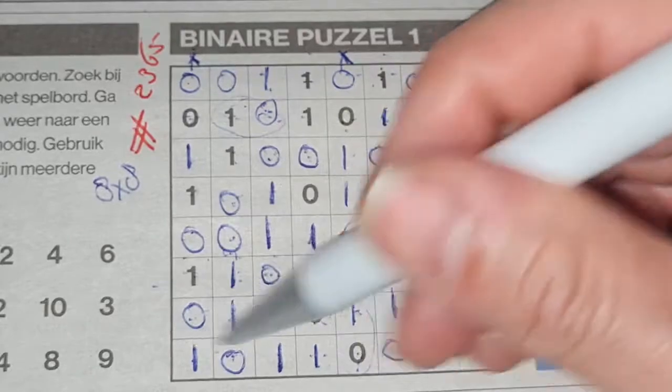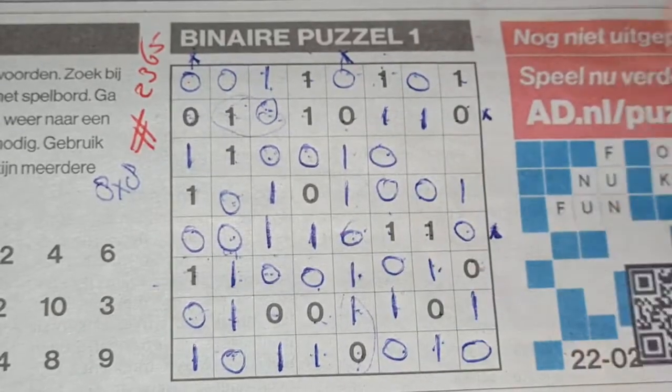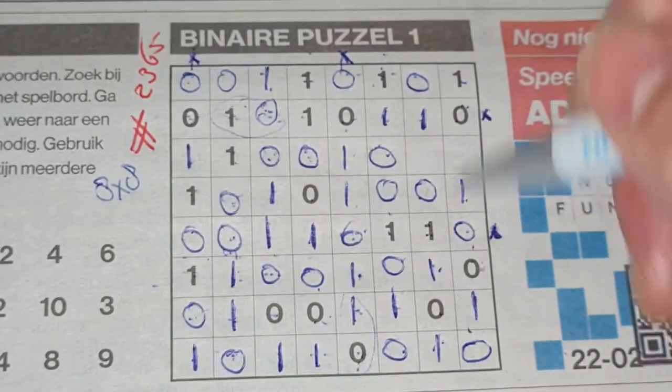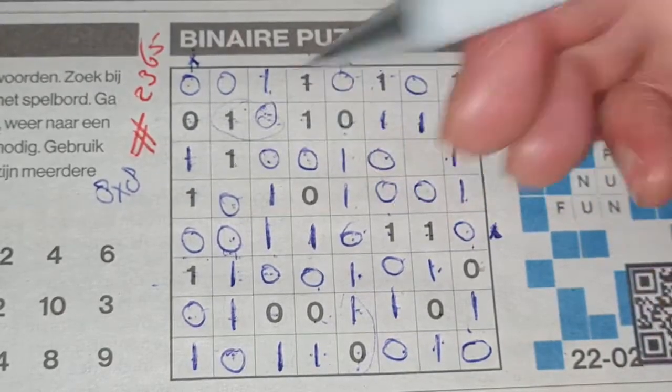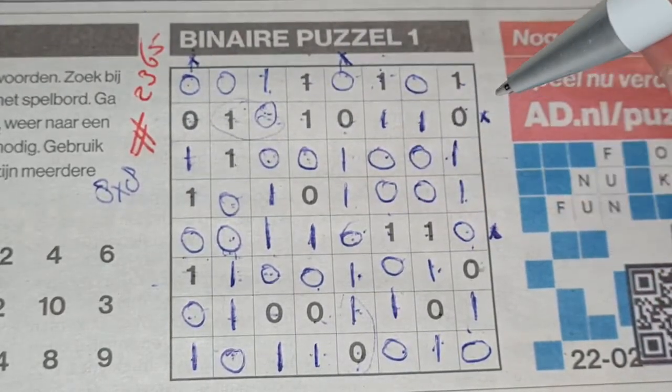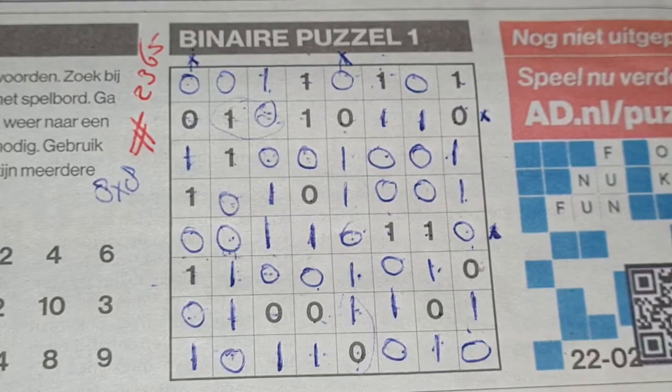4 ones, so the rest are zeros. 4 zeros, so the rest are ones. 4 ones, so the rest are zeros. Completed in 5 minutes.